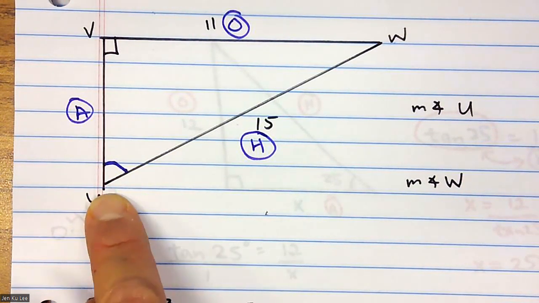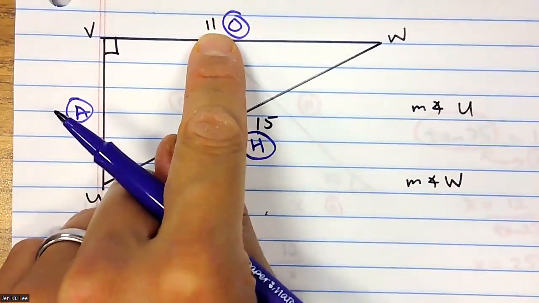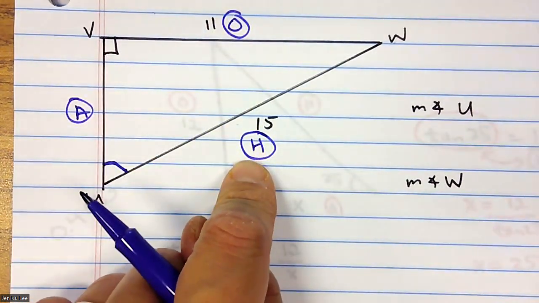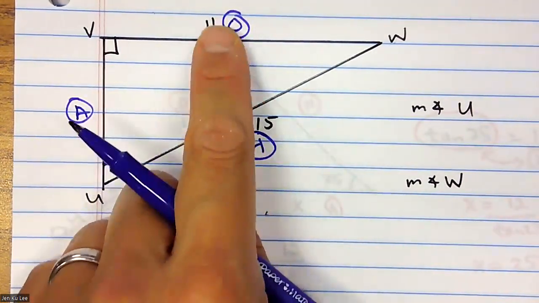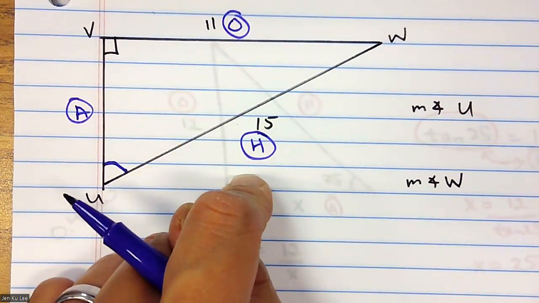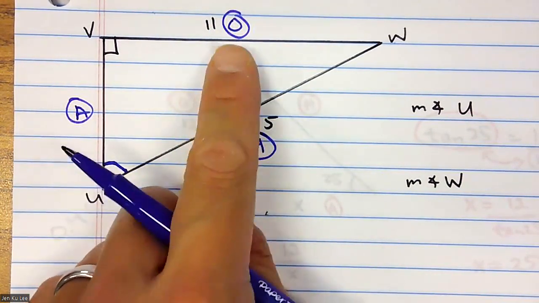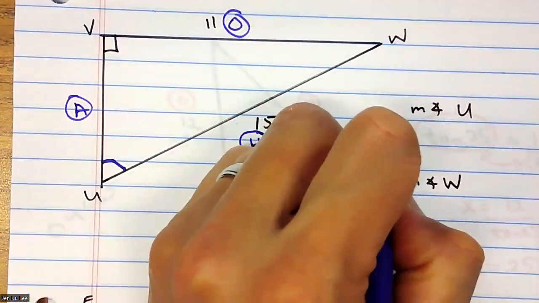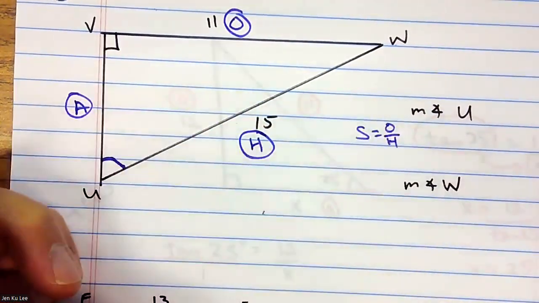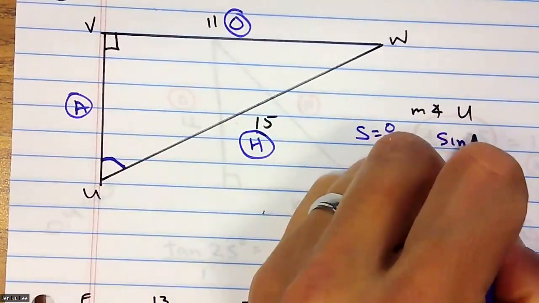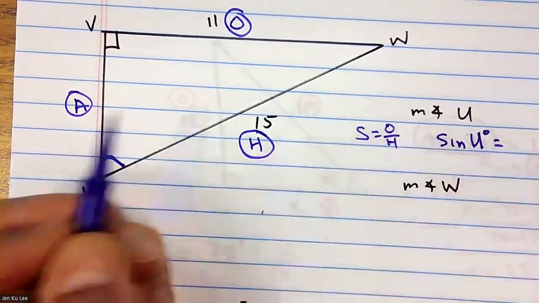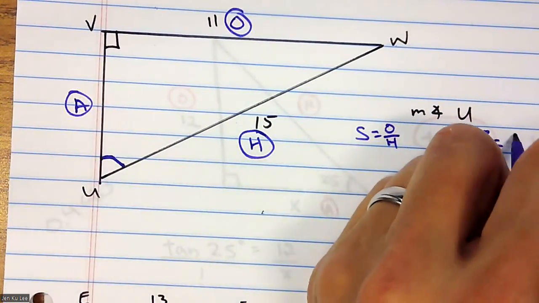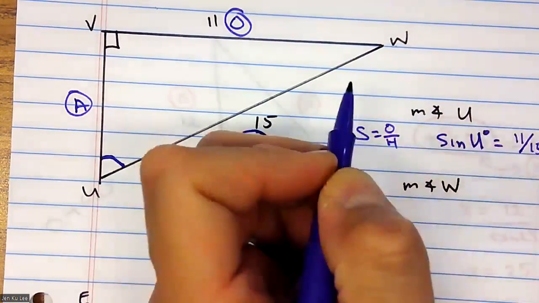I have my opposite side and my hypotenuse. So what trig function deals with O and H? Sine. Sine equals opposite over hypotenuse, so the sine of angle U equals 11 over 15.